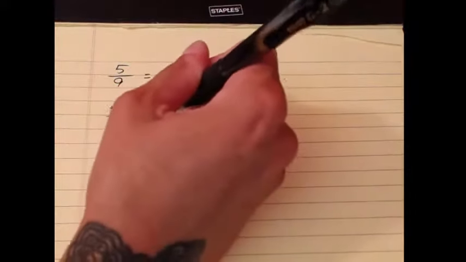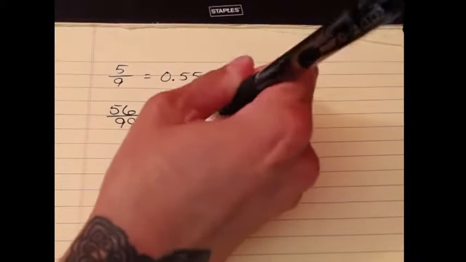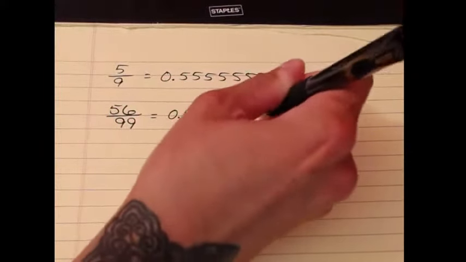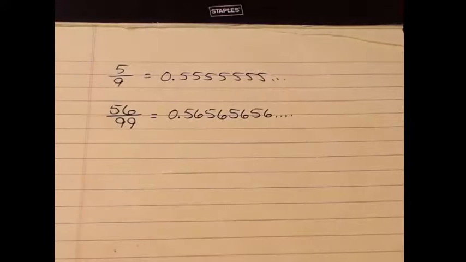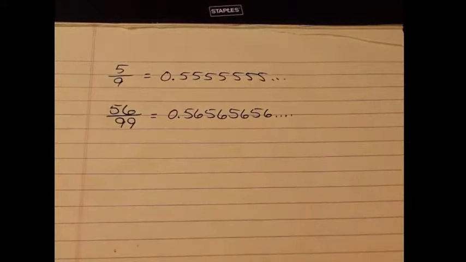Now let's do 56 over 99. If you punch in 56 divided by 99, you should get 0.56565656 repeating. Interesting, right? That is kind of freaky.